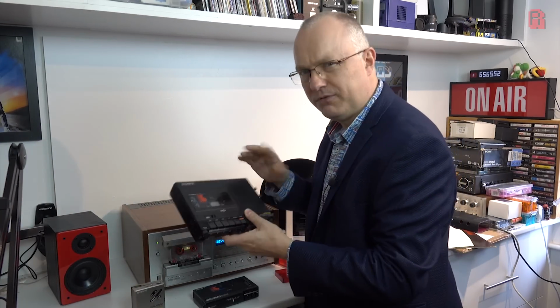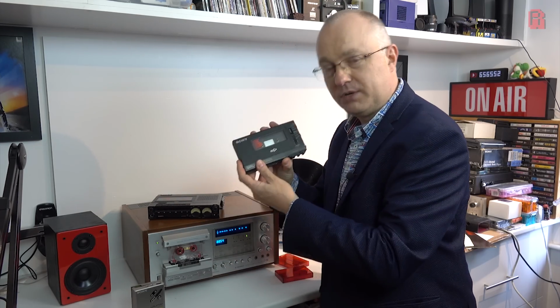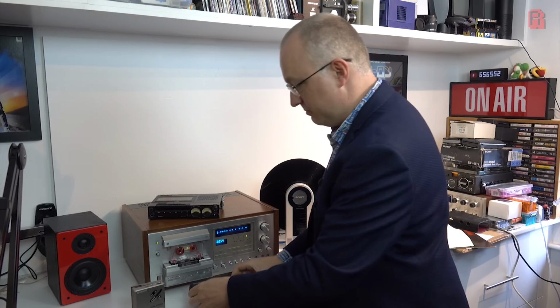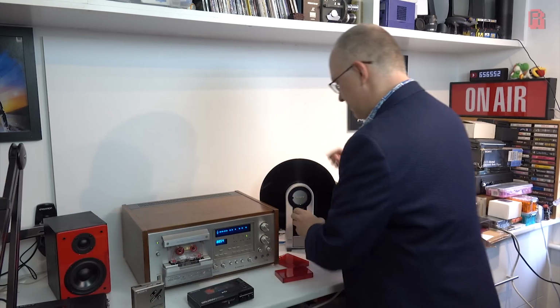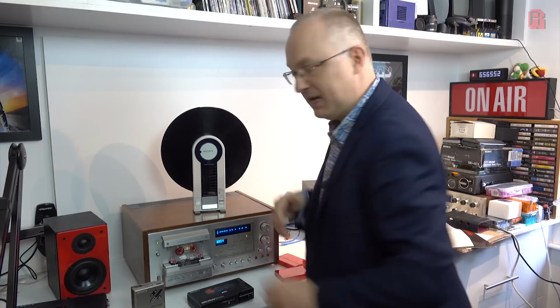I've been testing the wow and flutter. It's a little bit off on that. It's not as good as my Walkman WM-D6C. So I'm going to record one version onto that, and then I'm going to take the record downstairs and record the other version using the proper hi-fi.